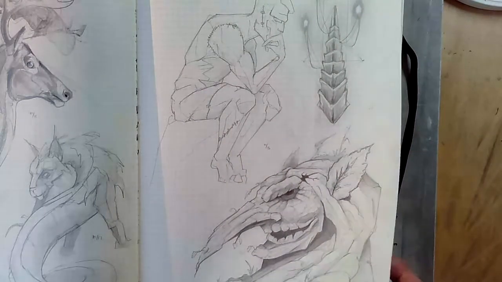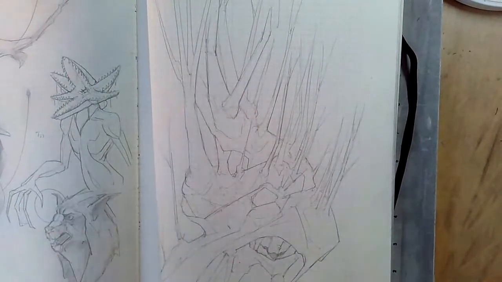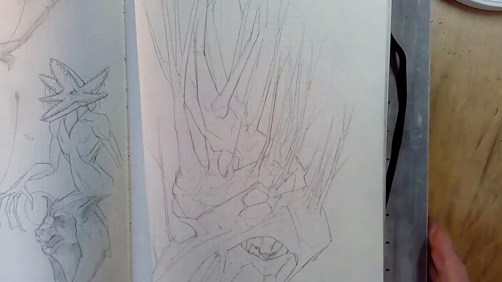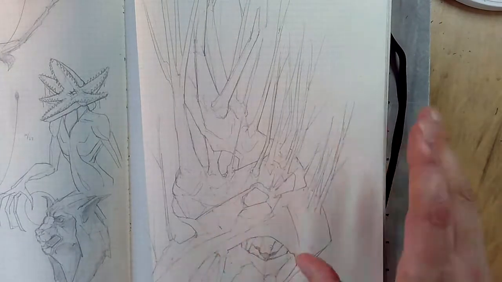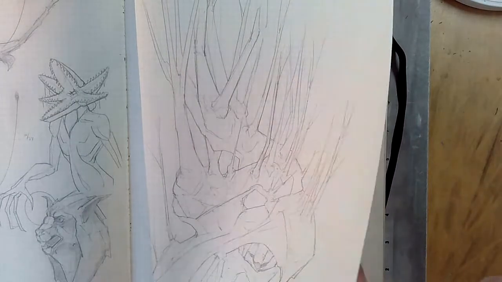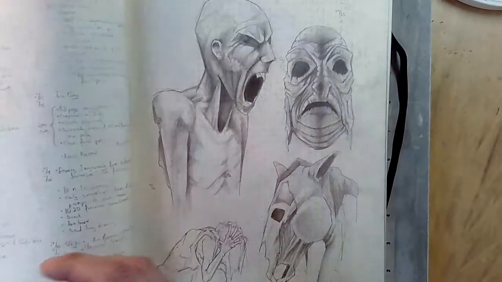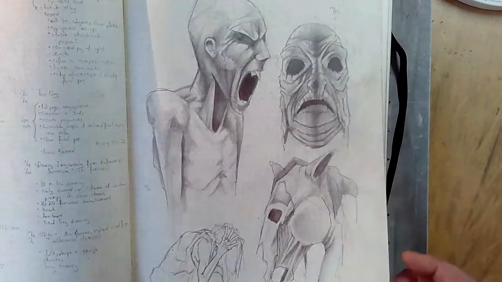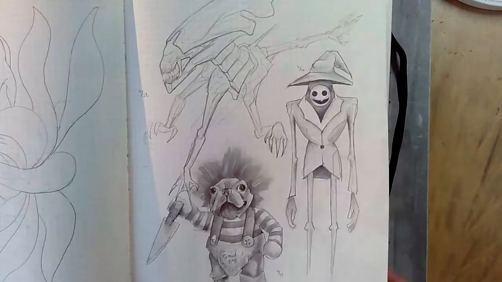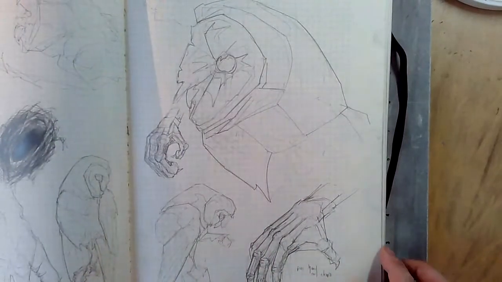So drawing trees as well. As you can see here, much easier when you can begin to visualize them as these different cylinders or prisms. So we'll skip through some more of these.